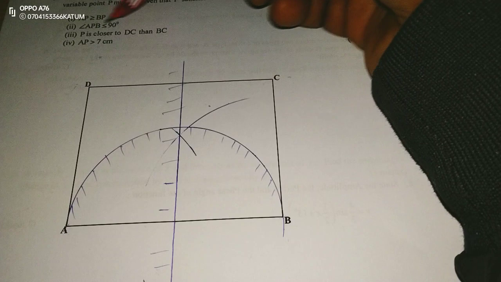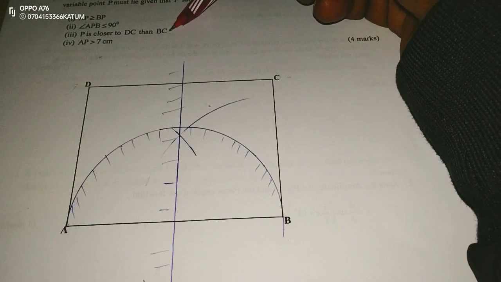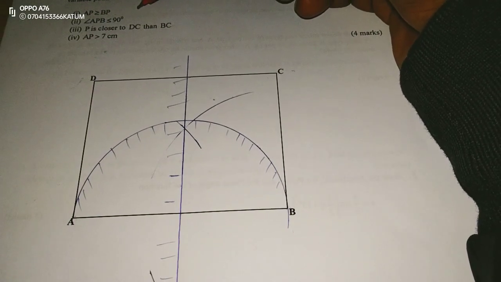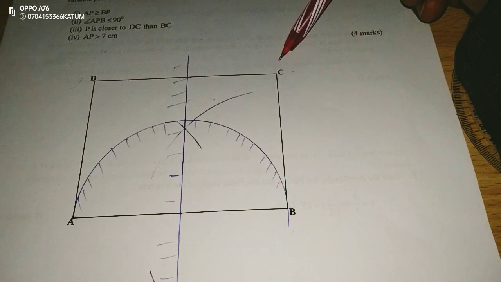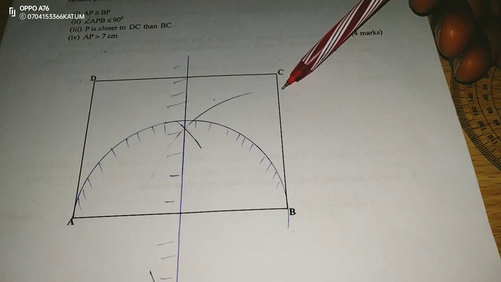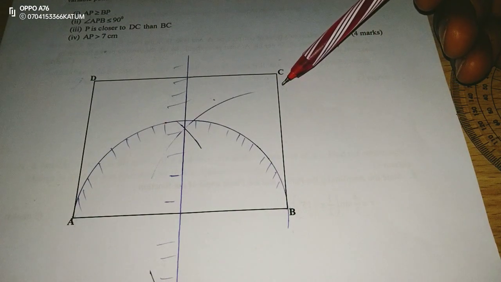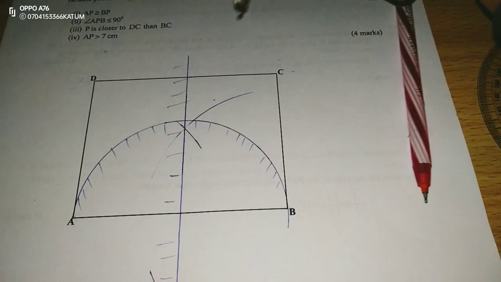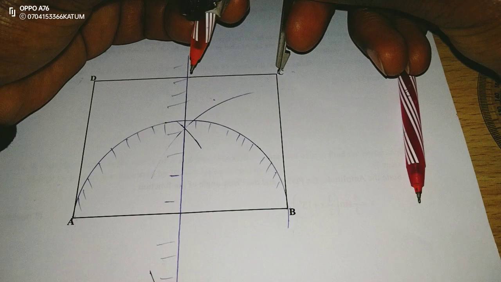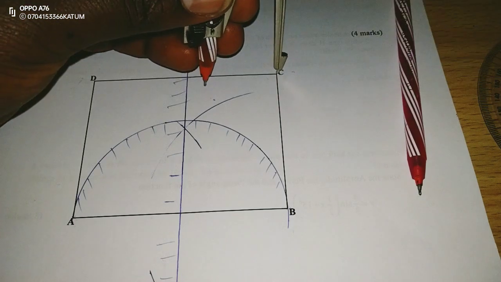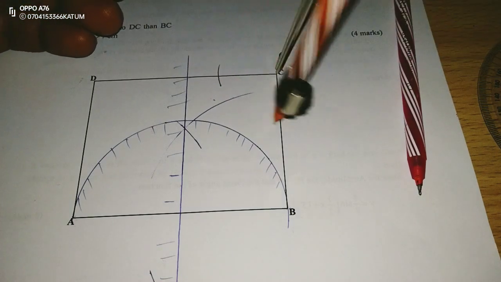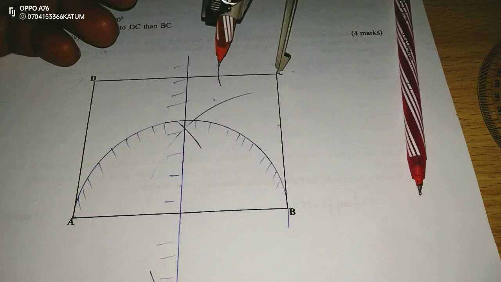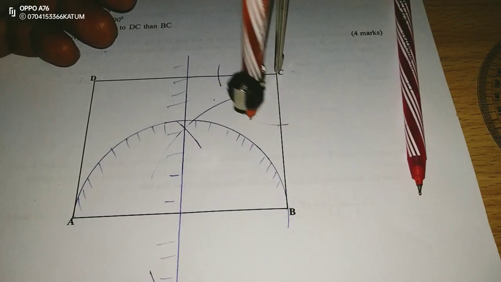Then we are told P is closer to DC than BC. So when we talk of DC and BC, then we need a bisector of the angle between those two lines, so that we may know the point we are talking about. So we stand at C, we make an arc, another arc.